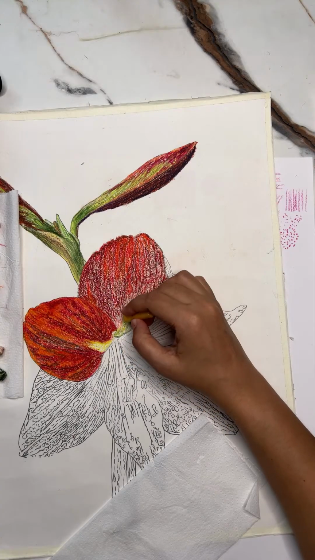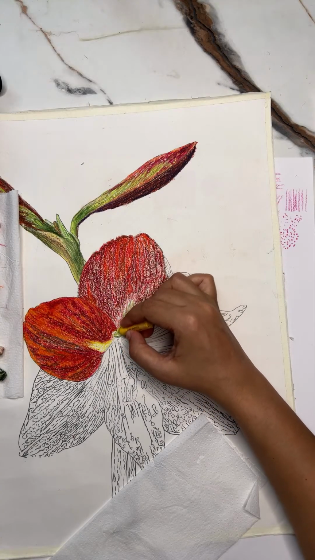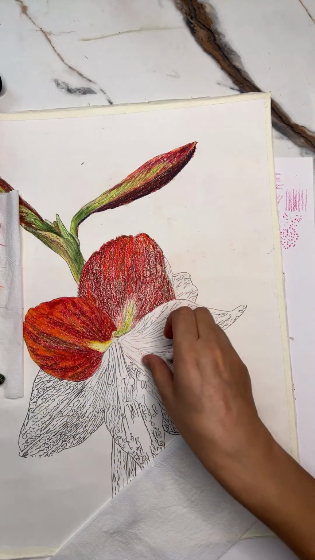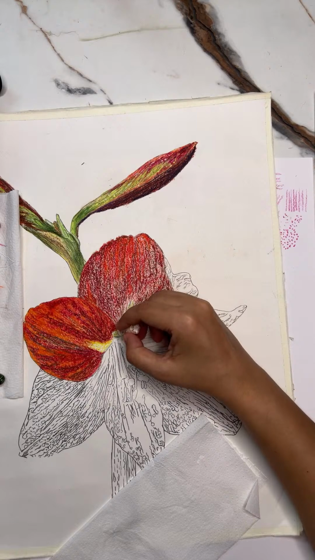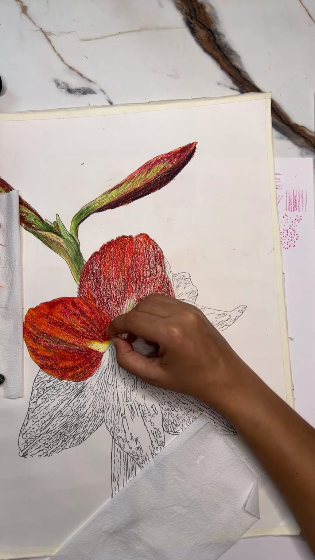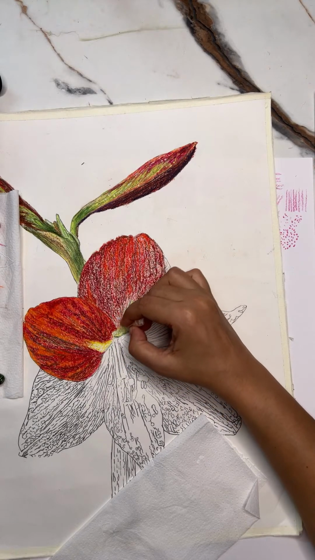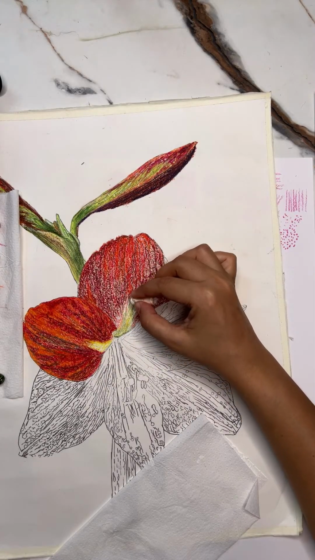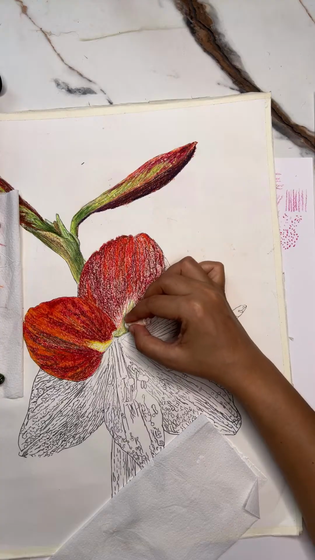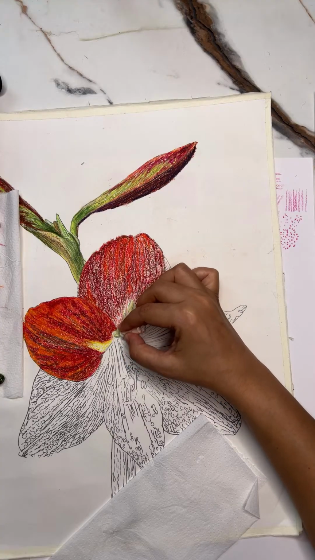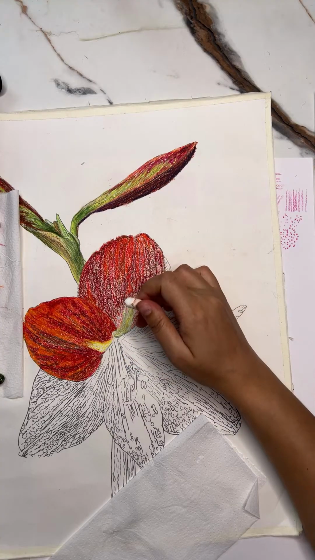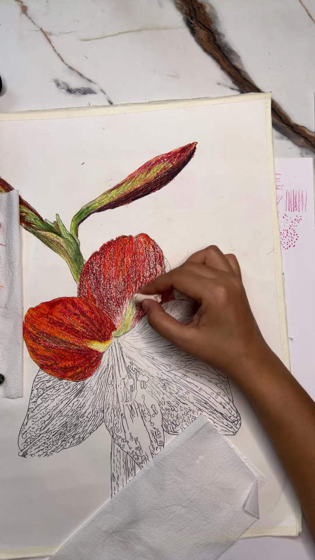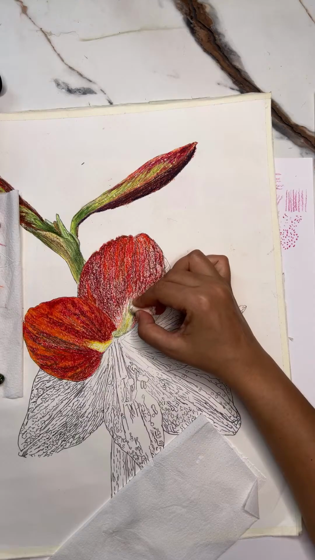I can work here with white. So I applied olive green, or sorry, sap green, and then I applied yellow, and then I'm blending with white.